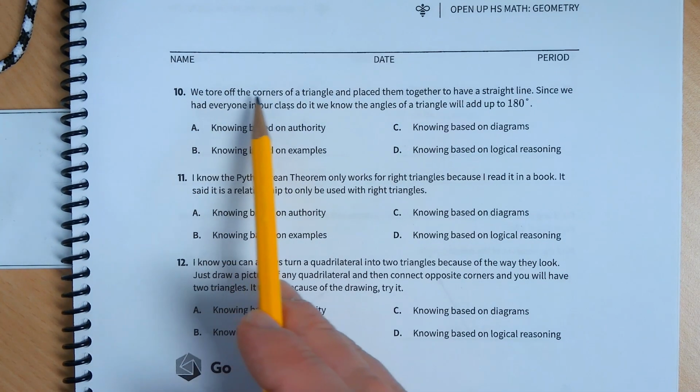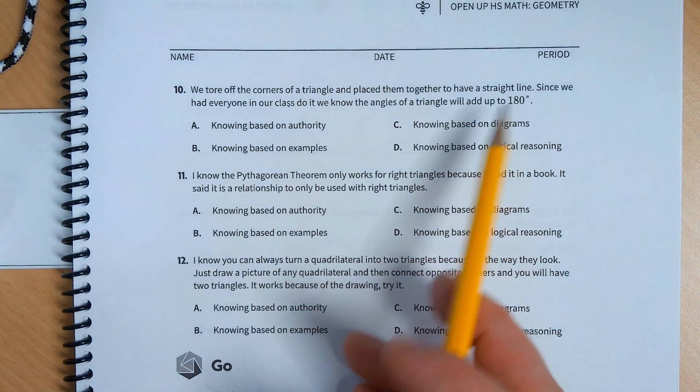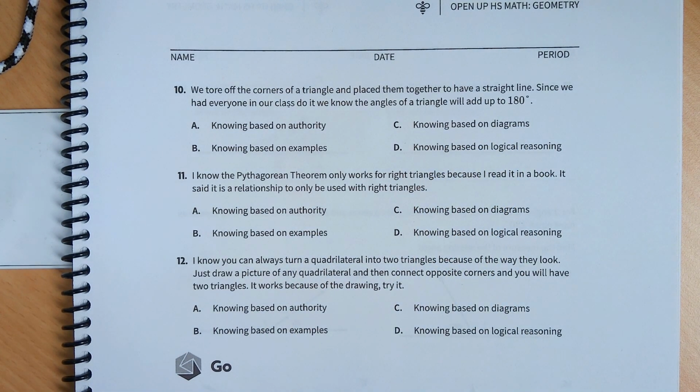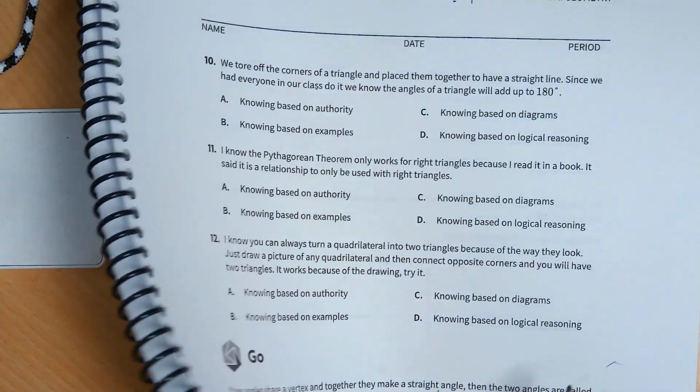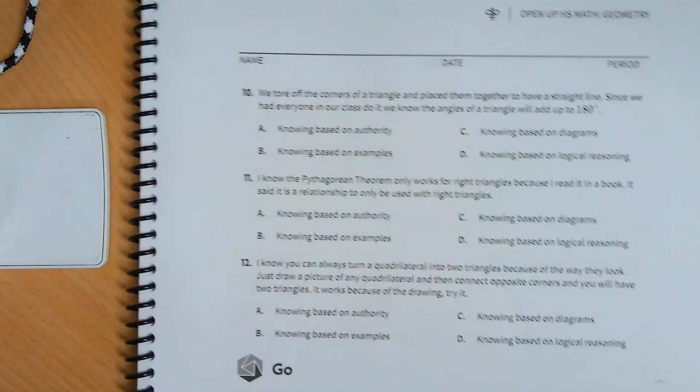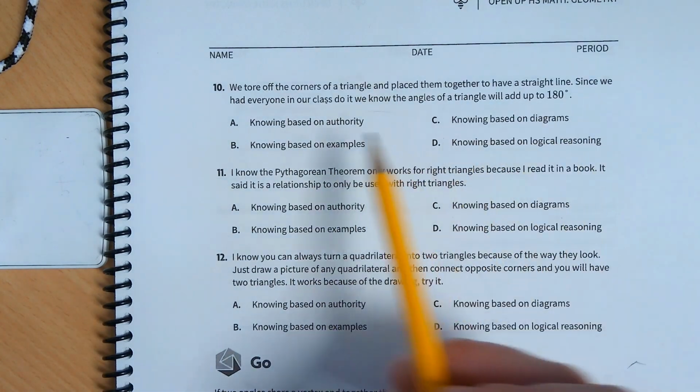We tore off the corners of a triangle and placed them together and have a straight line. Since we had everyone in our class do it, we know the angles of a triangle will add up to 180 degrees. Okay, once again, it's everybody in the class. That's a bunch of examples.